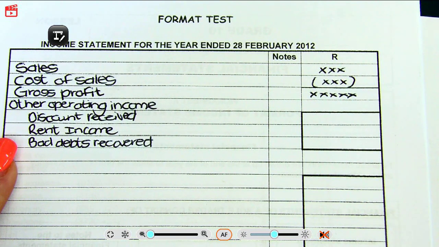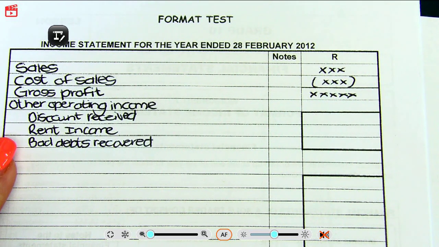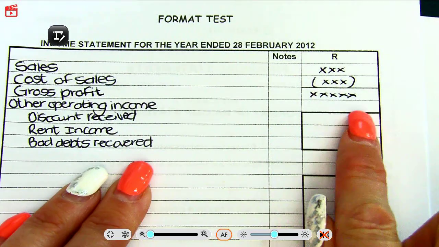You basically have to memorize this, yes. The format, you basically have to learn it off by heart. And you have to know, okay, in my other operating income, this can go there, this can go there. But you'll see it eventually becomes like you know it. Okay, and then can you see that this has a little block around it over there?